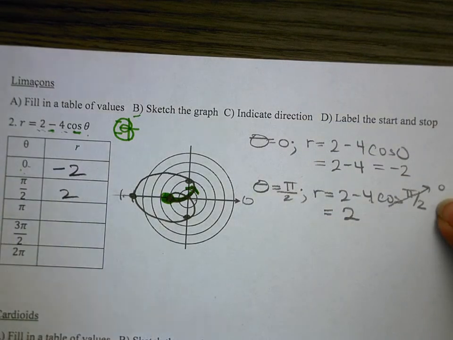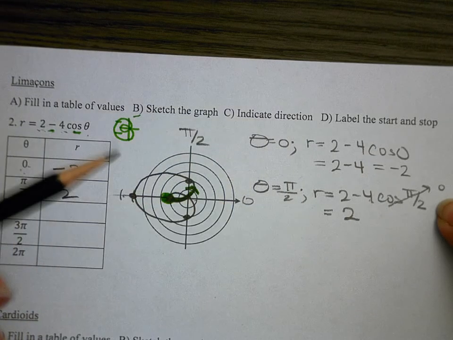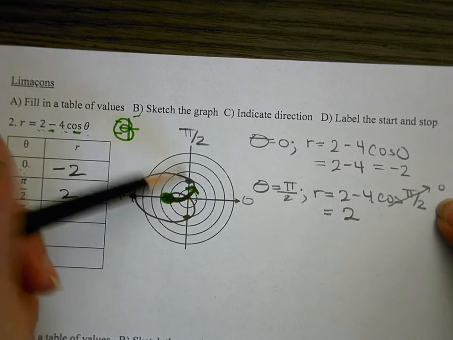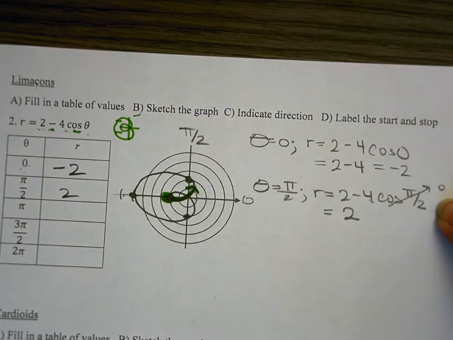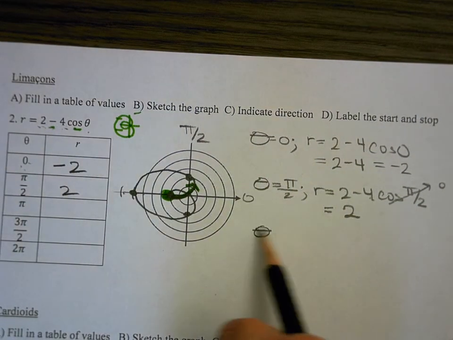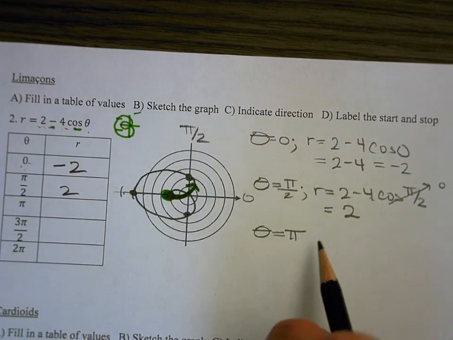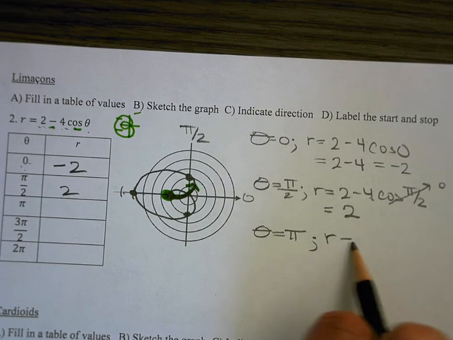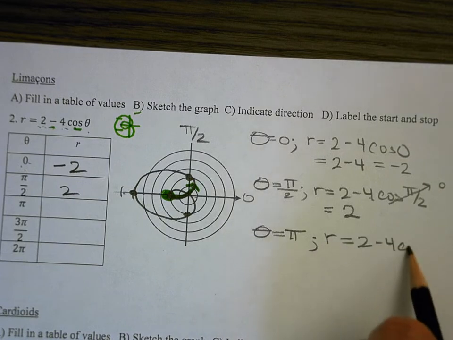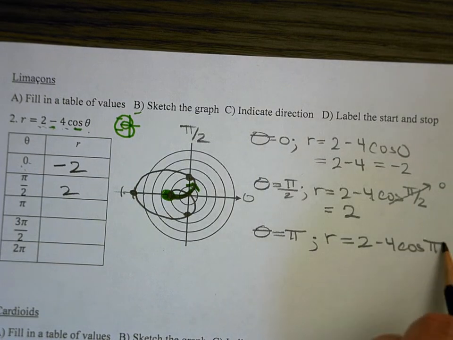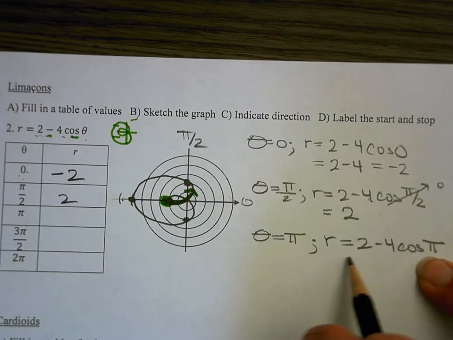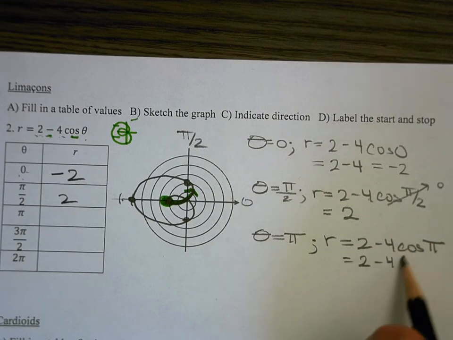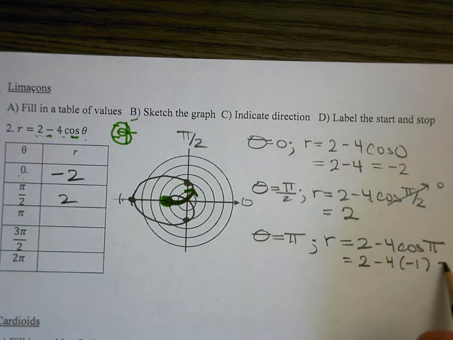So then at pi over 2, if you look at this, my shoulder is at 2, which it is. So this was at 2. So again, we can always plot points as well. Okay, and then theta equals pi. So that would be r equals 2 minus 4 cosine of pi. And then at pi, cosine is negative 1, so that would be 2 minus 4 times negative 1. And so that gives me a positive 4, so 2 plus 4 would be 6.